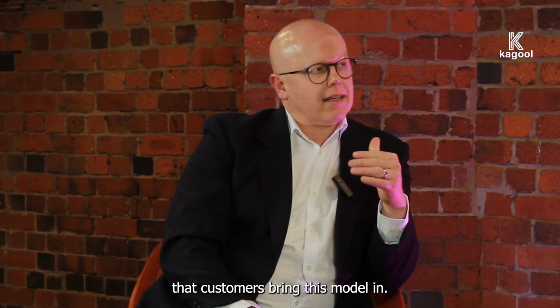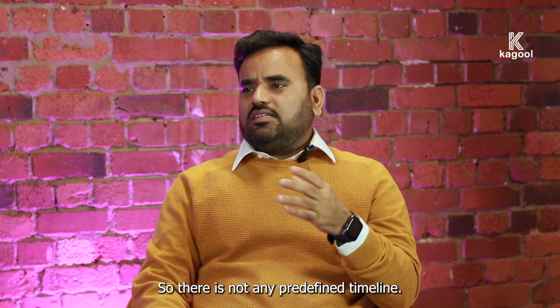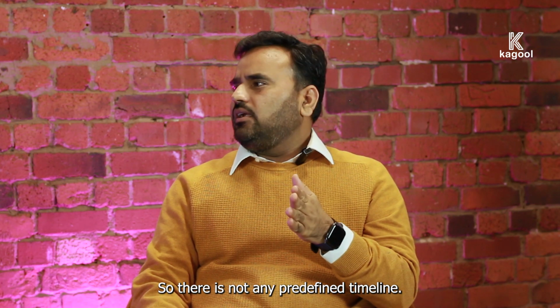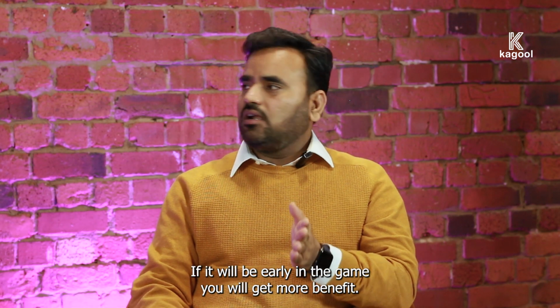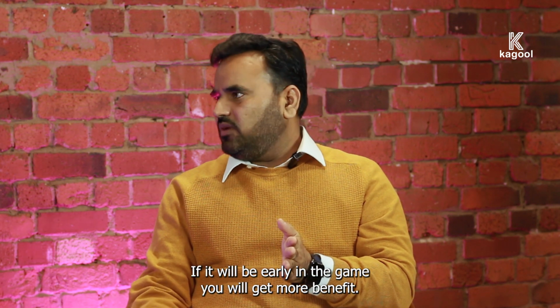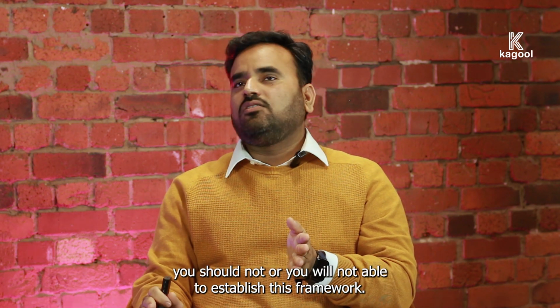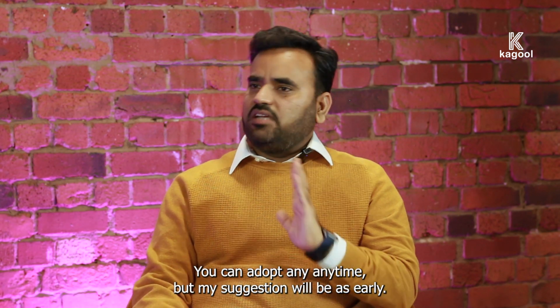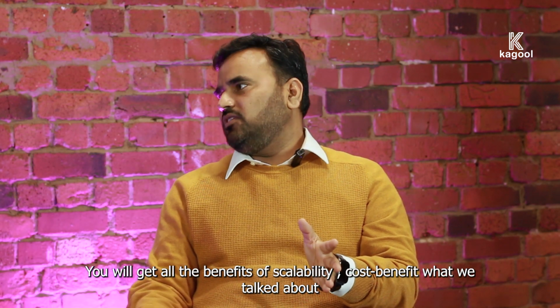when is it right that customers bring this model in? So there is no predefined timeline for when we should onboard. But if you are early in the game, you will get more benefit. It's not that if you have delayed for any reason, you will not be able to establish this framework. You can adopt it any time. But my suggestion is the earlier you do it, the more benefit you will get: scalability, cost benefit, what we talked about.